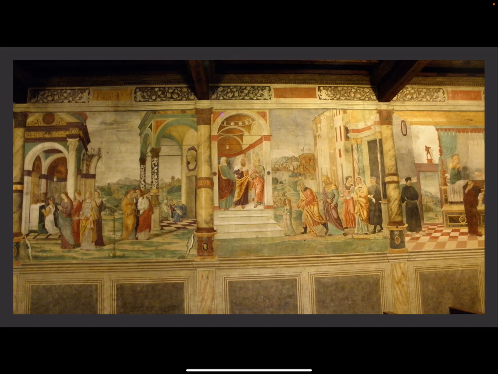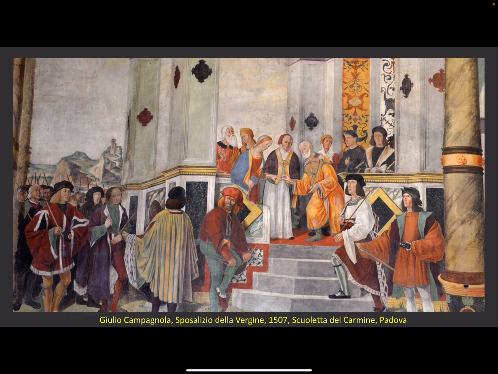Those paintings are dated from 1507 to 1520, and they are by some of the best local painters of the time: Giulio Campagnola, his adopted son Domenico Campagnola, and Girolamo del Santo. I would love to focus just on one painting of this beautiful cycle of frescoes. The painting of the Marriage of the Virgin Mary by Giulio Campagnola, dated around 1507.